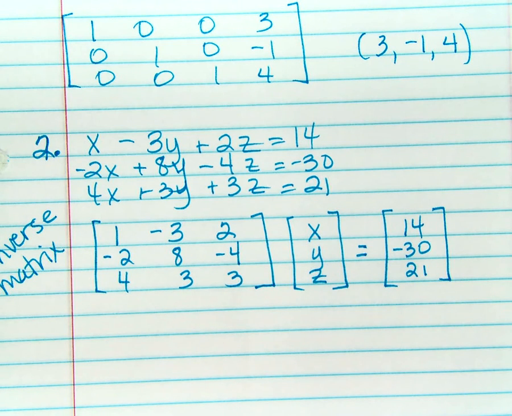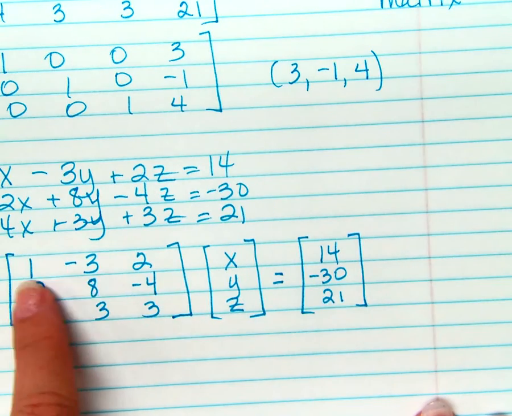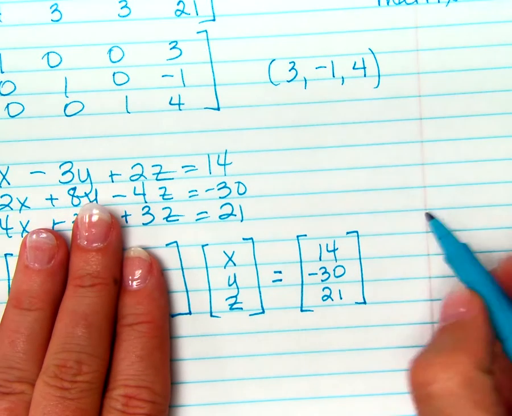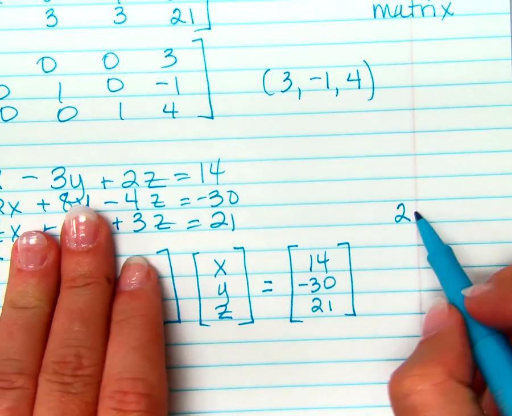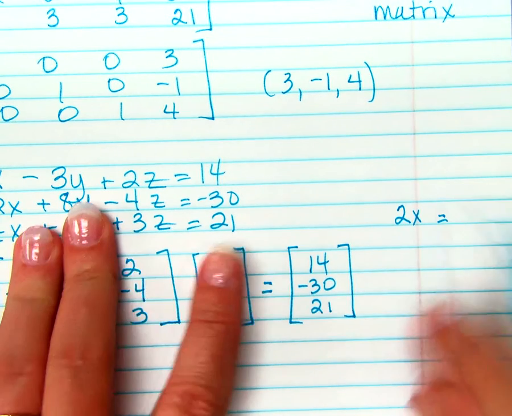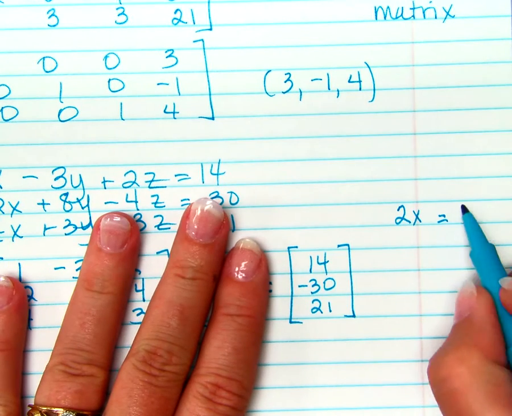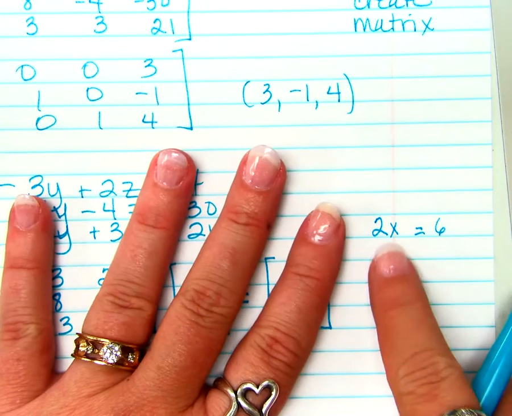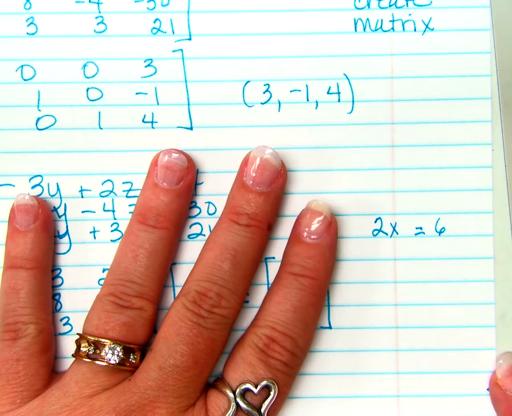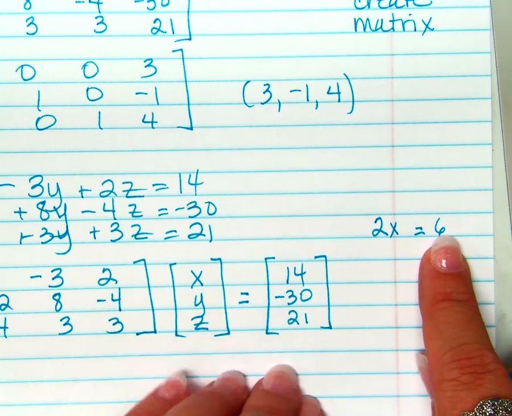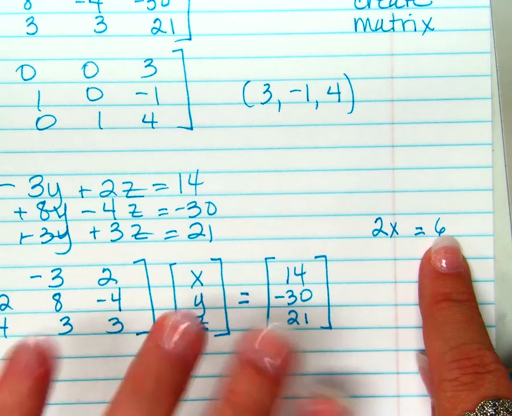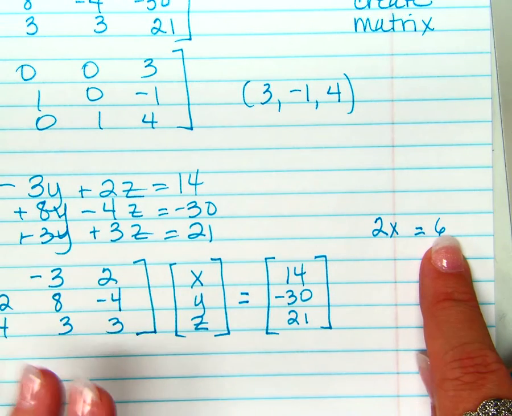Okay? Think about for a moment if this whole matrix was just a number, like a 2. And if this whole matrix was just a variable, like an x. And this whole matrix was just a number, like 6. How would I solve this equation? I'd divide both sides by 2, right? Guys, we can't divide matrices one to another side. Matrices don't allow that.